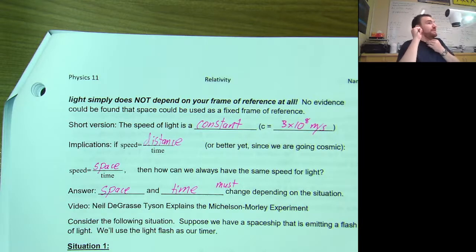Yes. There's something here also called the twin paradox, which we can talk about too. Okay, so I'm going to show you a brief video: Neil deGrasse Tyson explaining the Michelson-Morley experiment.